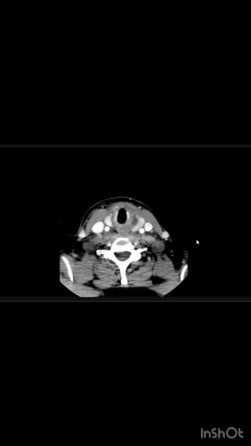In the left thyroid lobe, I can appreciate a hypodense nodule as well.